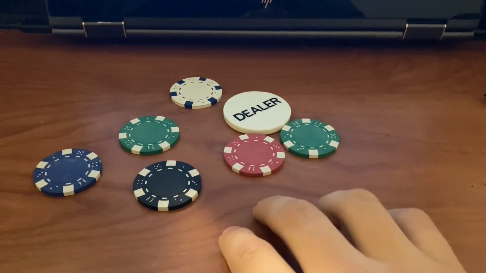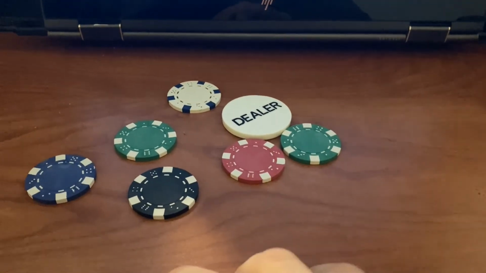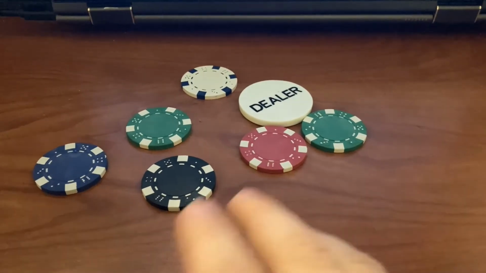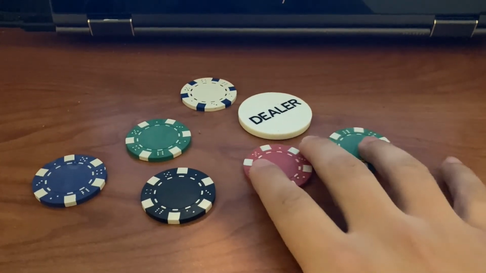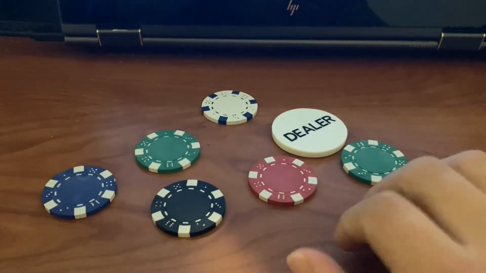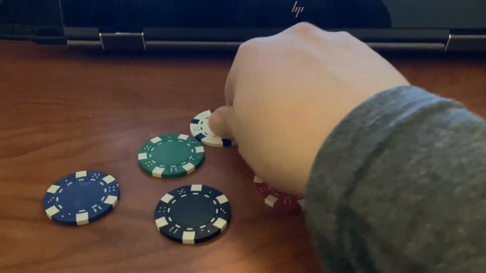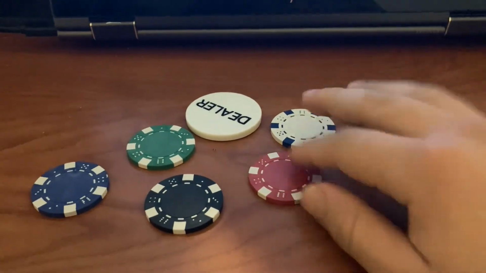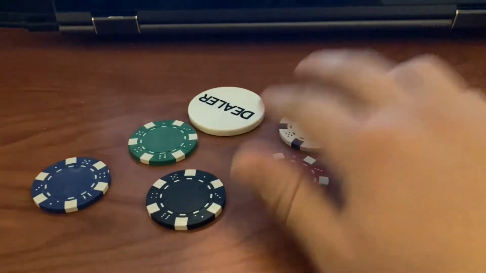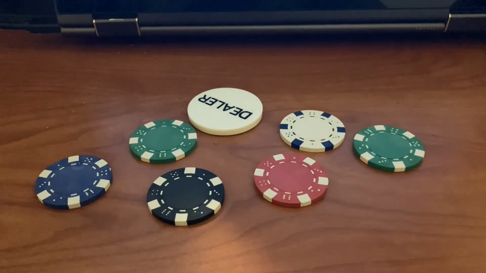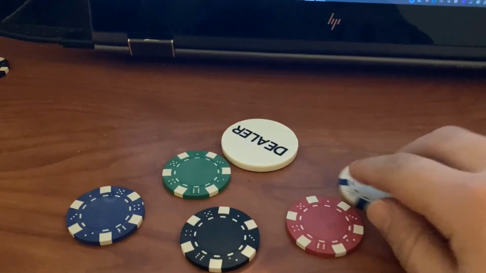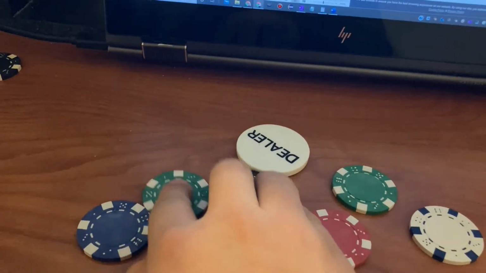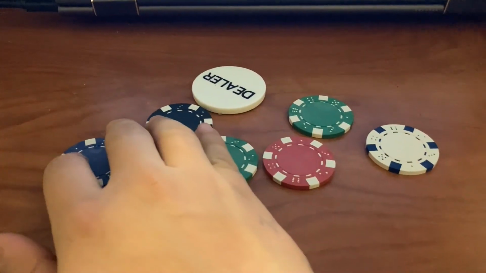Then we have to organize it so that we have a tree that's balanced and in order. So we create a max heap where the greatest value will be the parent of all the other values. So in this case, we'll have to put the dealer on top, and then switch the green up here, and switch the black over here. So there we have a max heap.